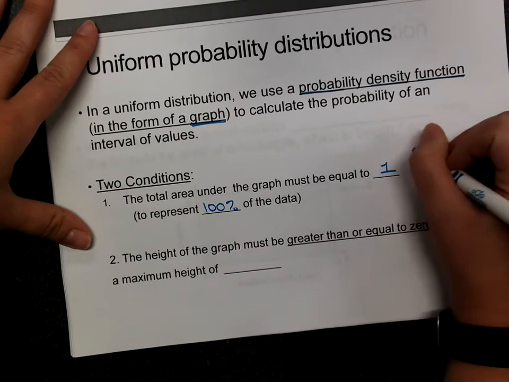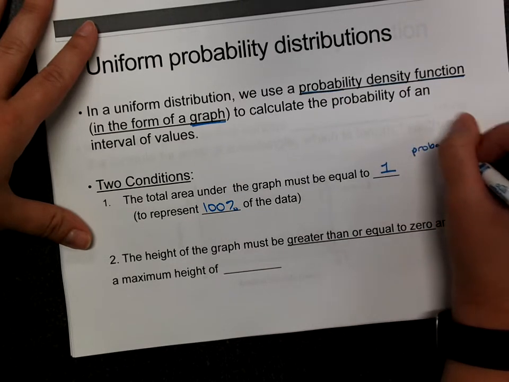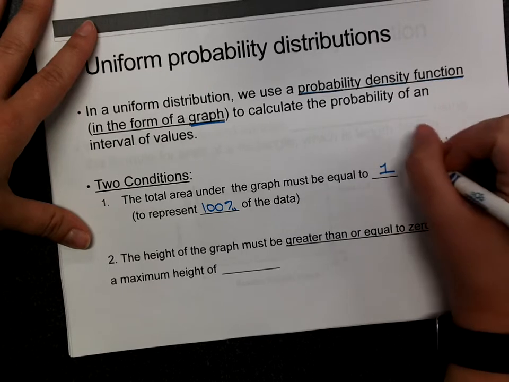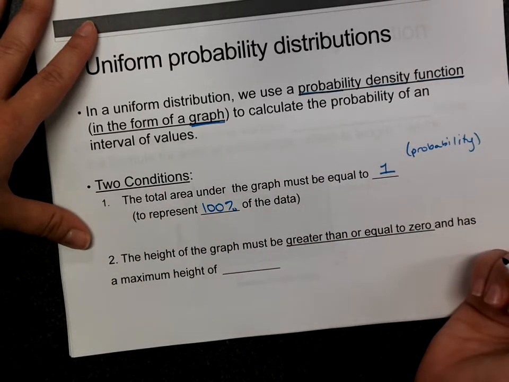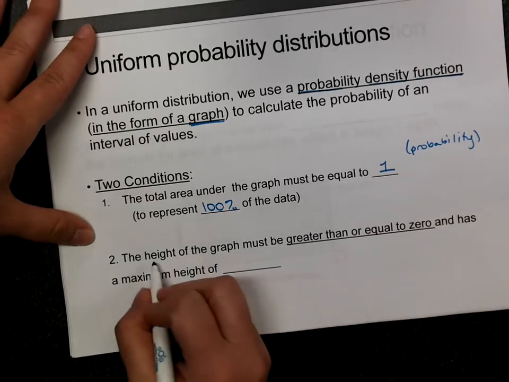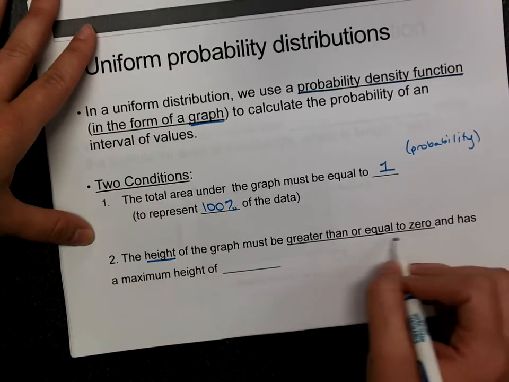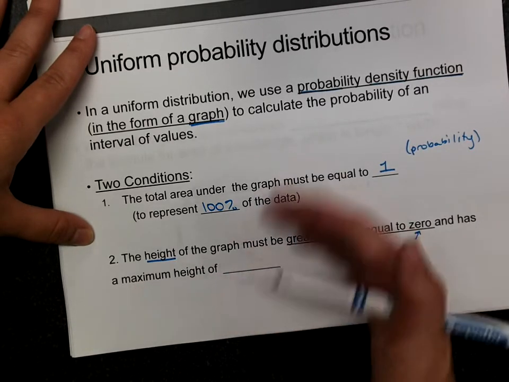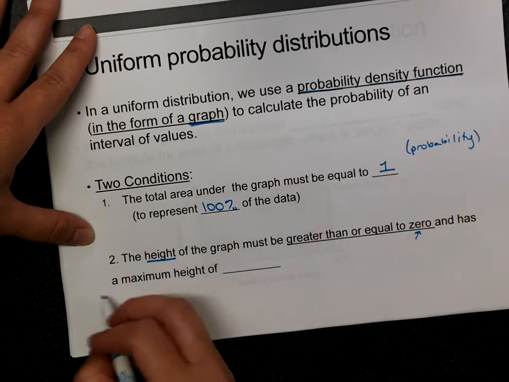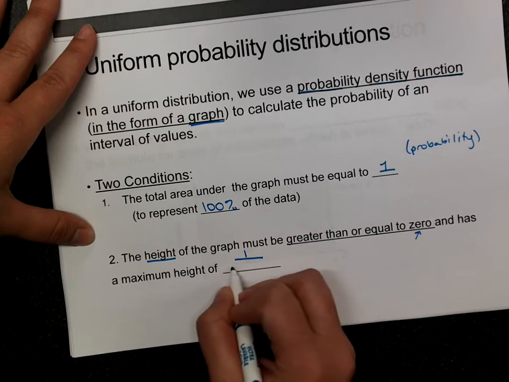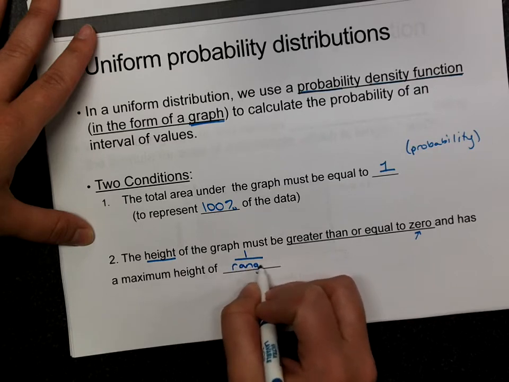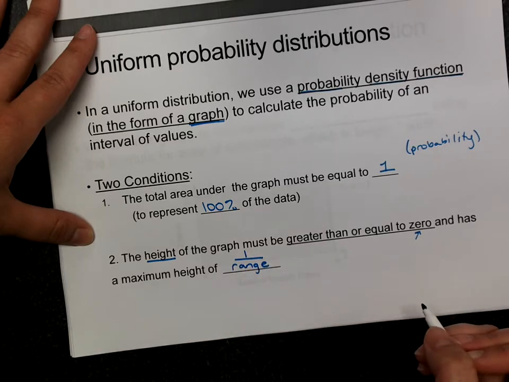This is a probability graph. And remember that when we're dealing with probability or percentages, they always need to add up to 1 or 100%. The height of this graph must be greater than or equal to 0, so all of the probabilities must be positive, and it has a maximum height of, this is a little strange, 1 over the range. I'll explain that in just a minute.